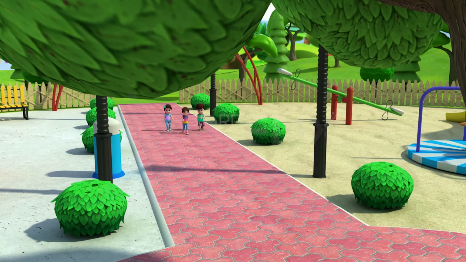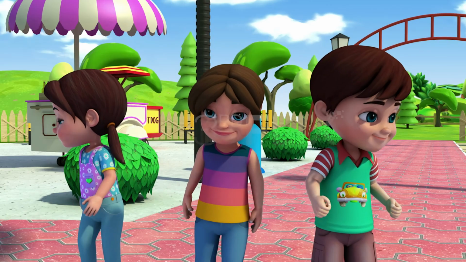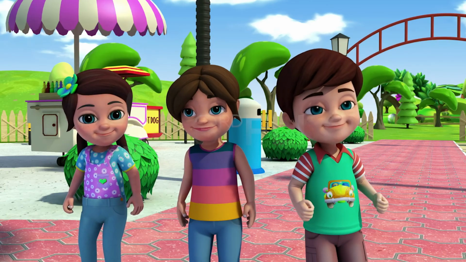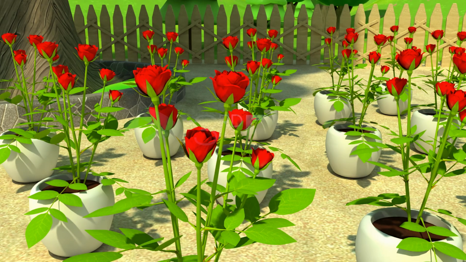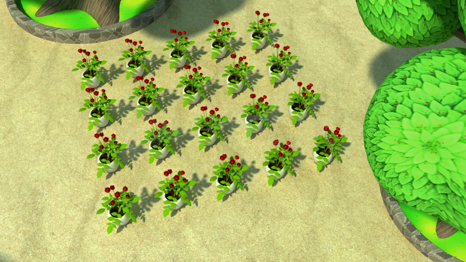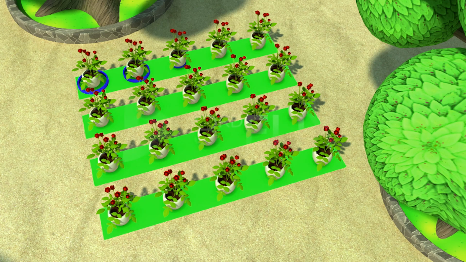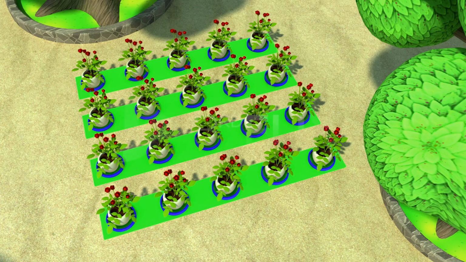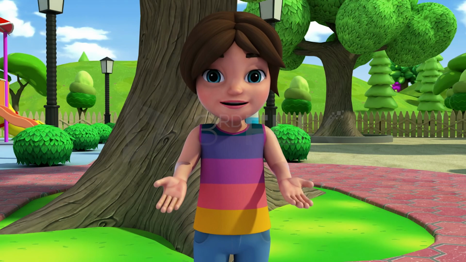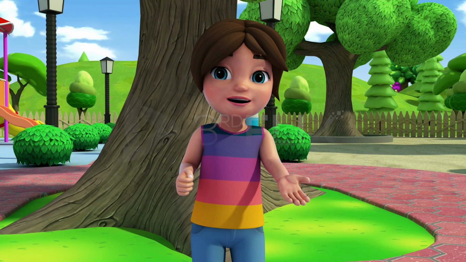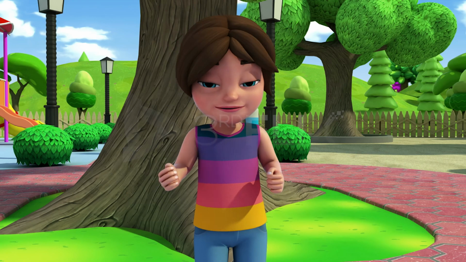Julia and her mates went on a field trip to a nearby garden. They saw different types of plants. The roses were very beautiful. There were 4 rows of rose plants with 5 plants in each row. Let us find out how many rose plants were there in all.